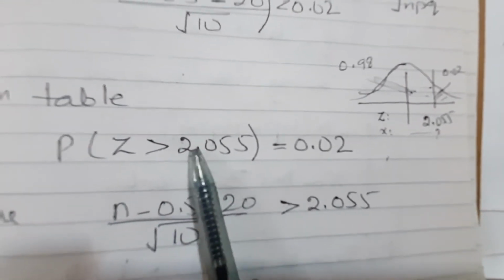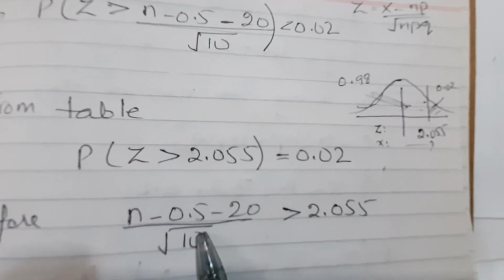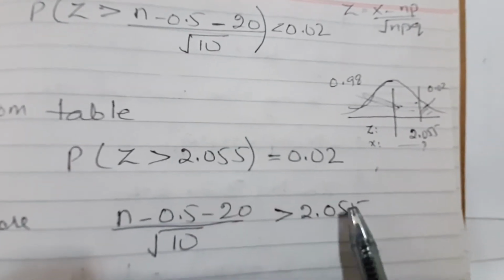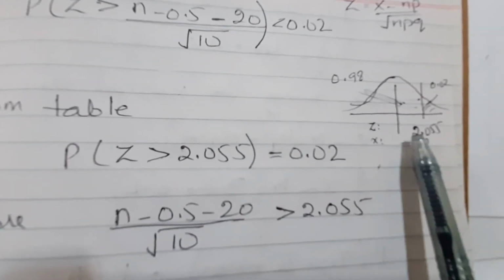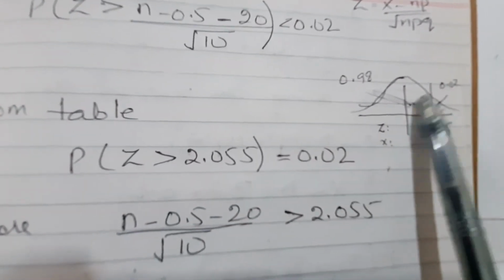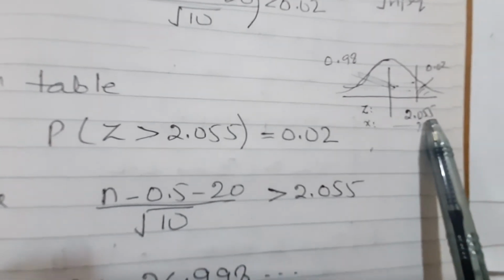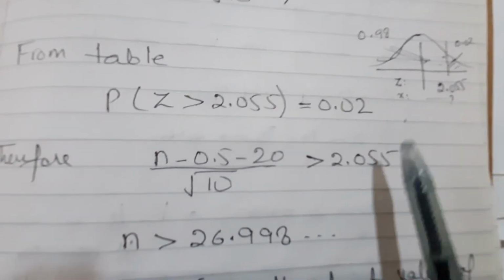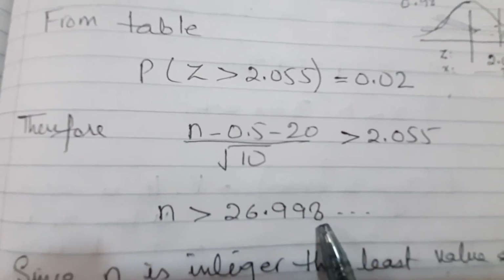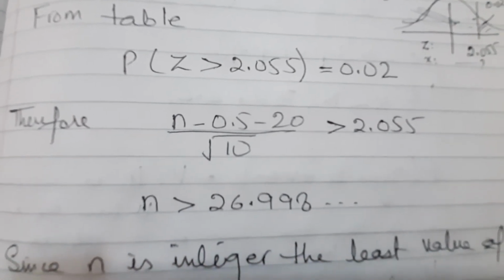Now z is actually this, because we have to find out n. So now I can say the value of this thing is greater than 2.055, because I'm talking about these values greater than this side. Which is giving me n greater than 26.998. n is an integer, representing the number of cars.